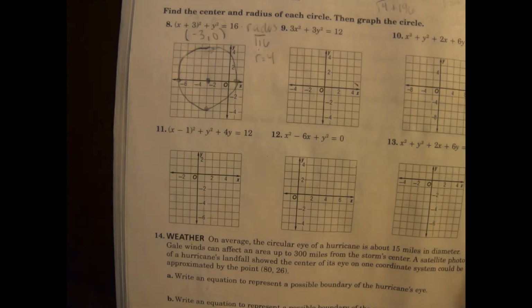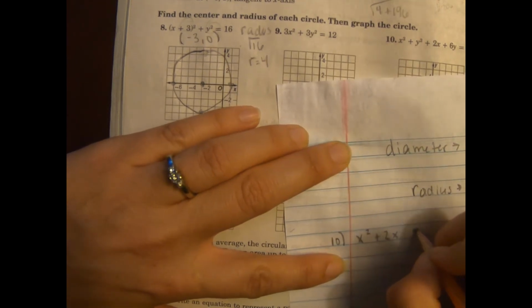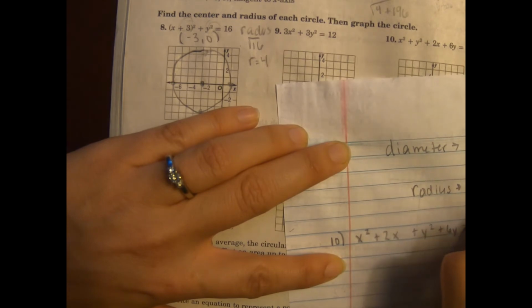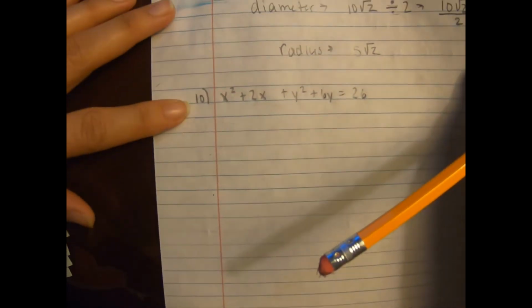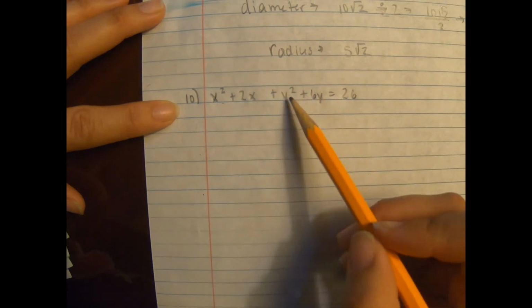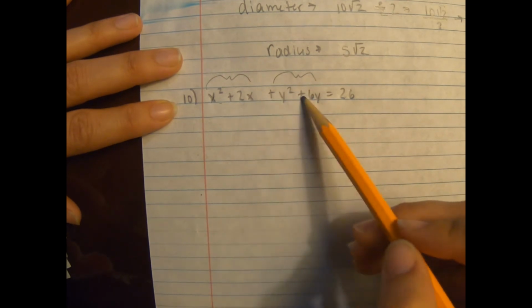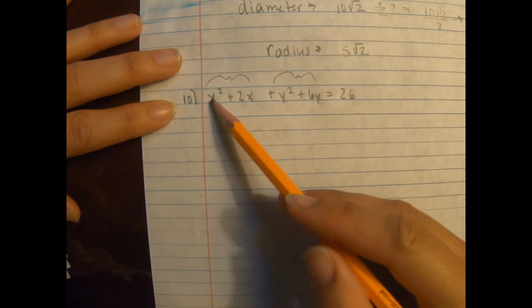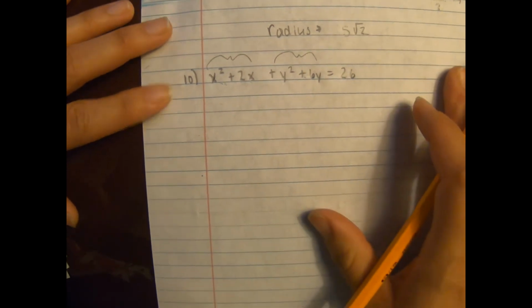Now 10 and 13. So looking at number 10, I immediately put it in order so that the x's were next to each other and the y's were next to each other. Now we want to complete the square for both of these variables so that we have a binomial squared to make it look like the equation of a circle.